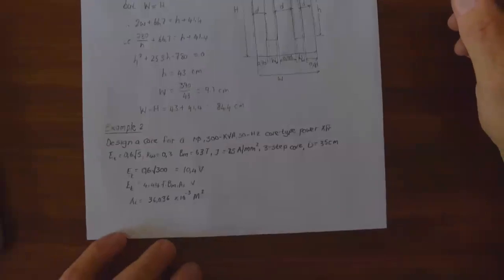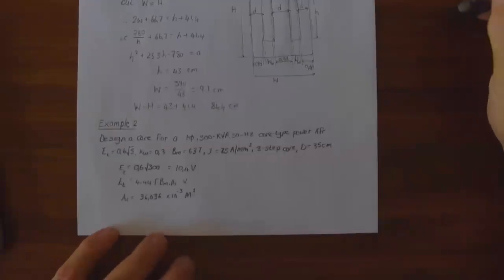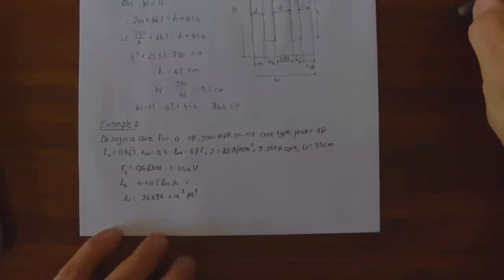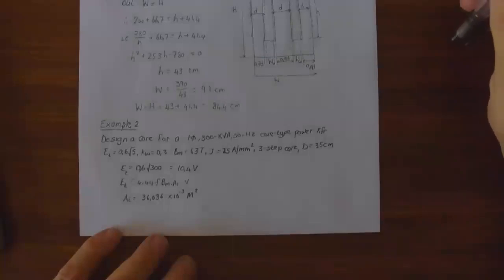Let's look at example number 2. Design a core for a single phase 300 kVA 50 Hz core type transformer with the EMF per turn 0.6 square root S, Kw is 0.3, B max is 1.3 Tesla, J is 2.5 amps per millimeter square, 3-step core, and the distance between the center limbs is 35 centimeters.